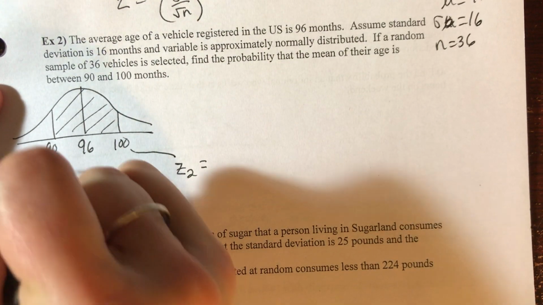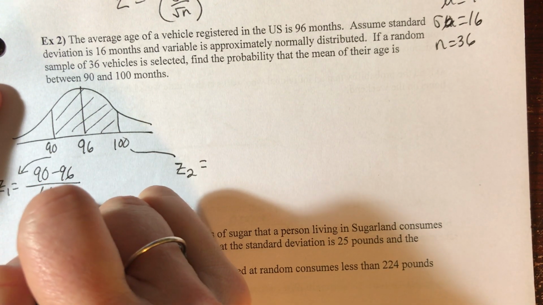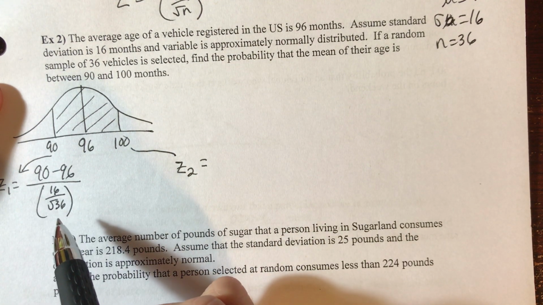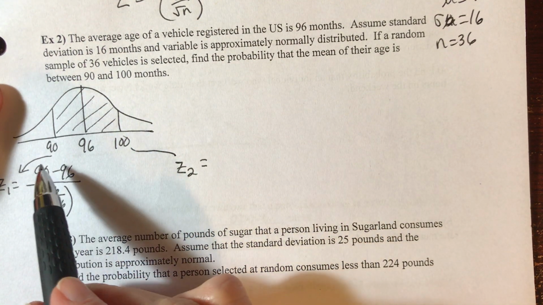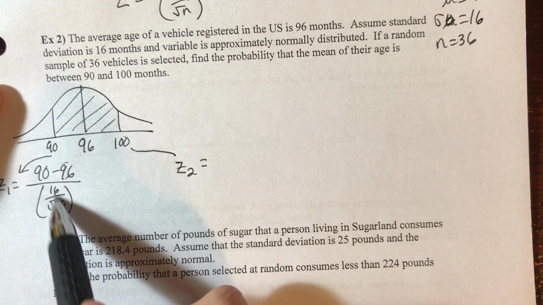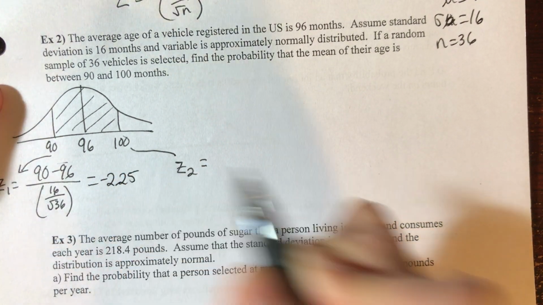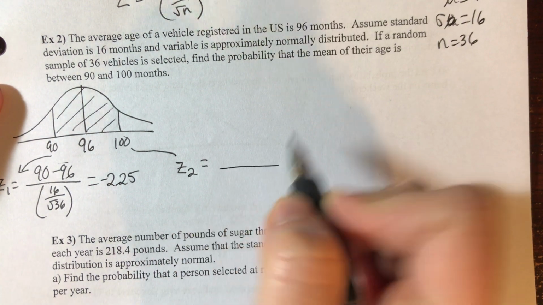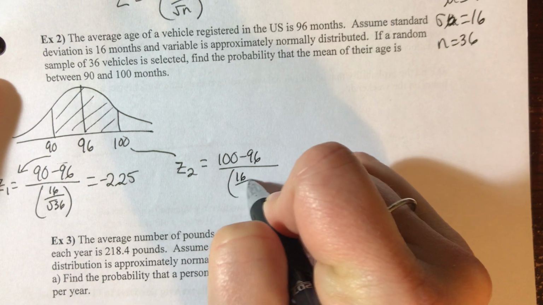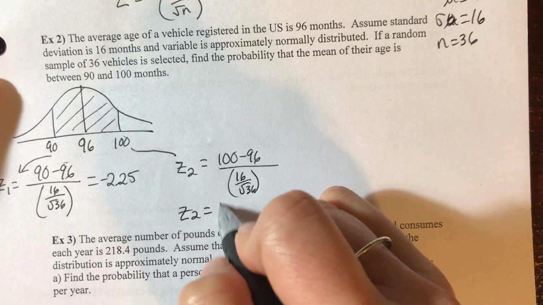We're going to have 90 minus 96 over 16 over root 36. Again, please practice typing this in your calculator. Control Divide to get the fraction. Type in the top, click in the bottom, hit Control Divide. You'll get a new fraction and you can fill it all in. You should be getting negative 2.25. All right, for the second z-score, we're going to have 100 minus 96 over 16 over root 36, which would give us our second z-score of 1.50.